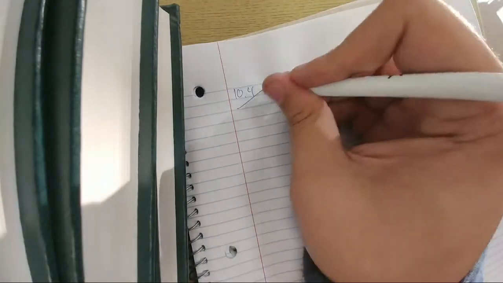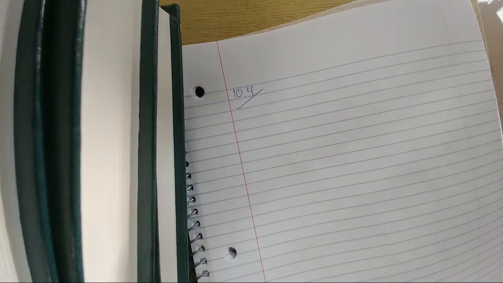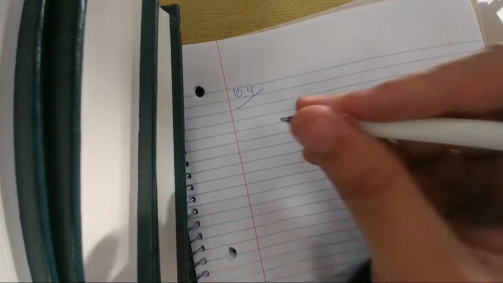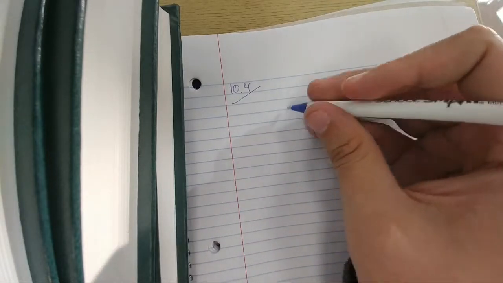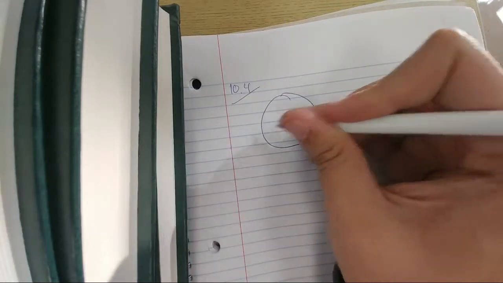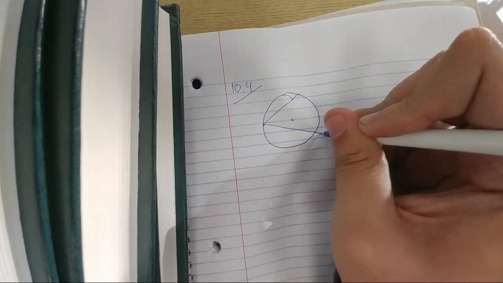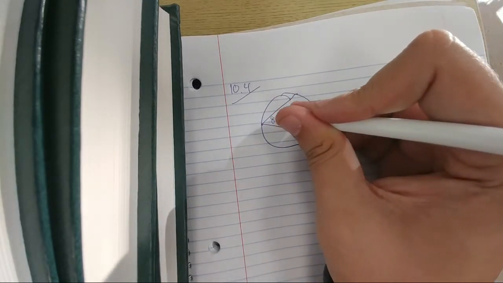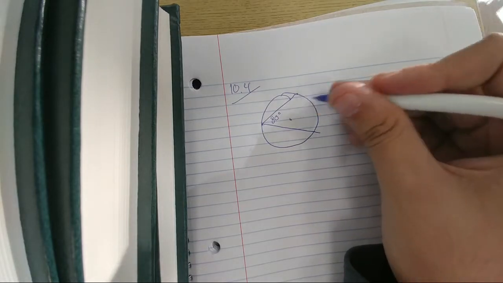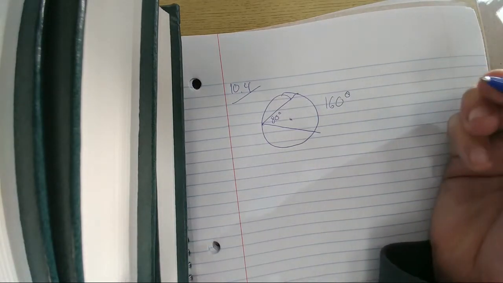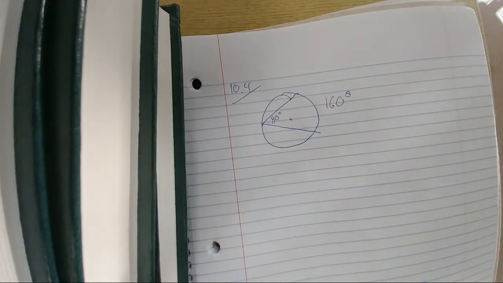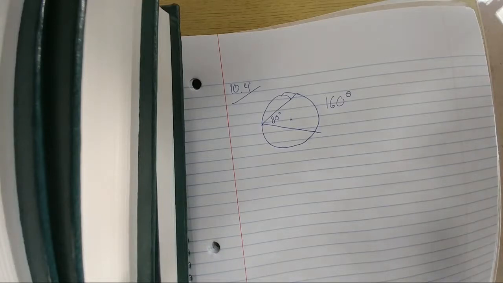10.4. Described angles and polygons. This was one of the harder things I noticed for you guys, and this is the thing you got confused with in 10.1. This is where the angle is on the edge of it, so like here. So if this angle here was 80 degrees, this arc is going to be double it, which is 160 degrees. So if that angle's 80 degrees, the arc is going to be 160 degrees.